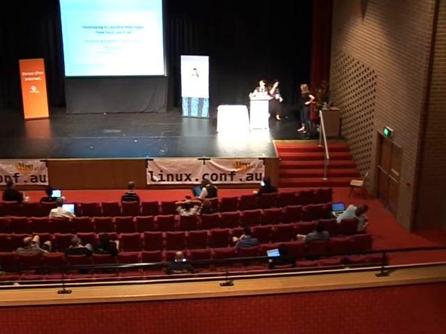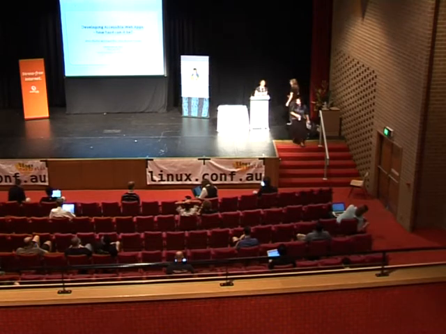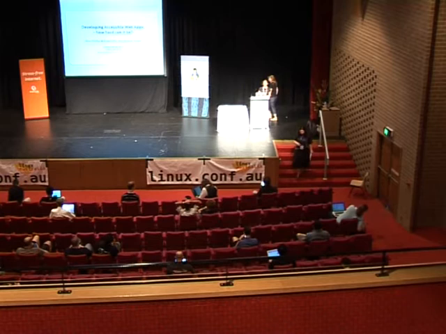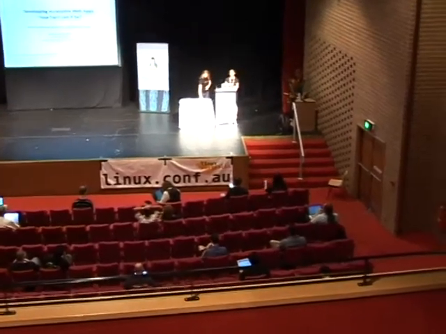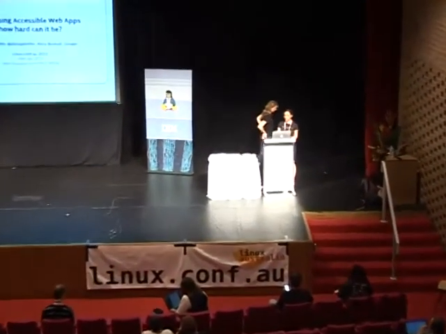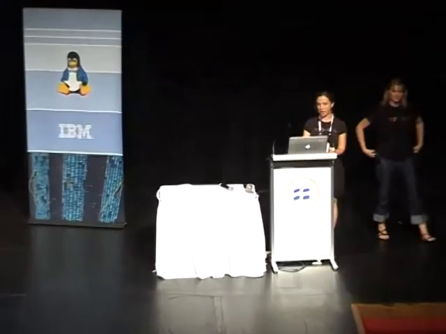Thank you. I'll just stand behind the podium, I think. So, thank you. All right, so yes, as mentioned, I'm Alice Boxhall, and this is my colleague Silvia Pfeiffer. We're both working on different accessibility-related areas in Chrome browser for Google. And we're going to talk about accessible web apps and accessible browsers.